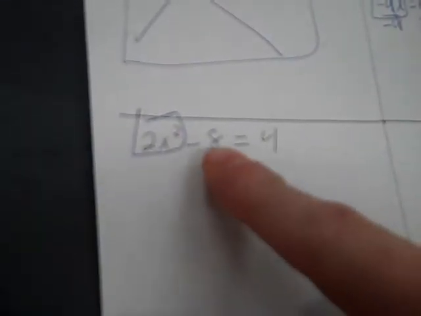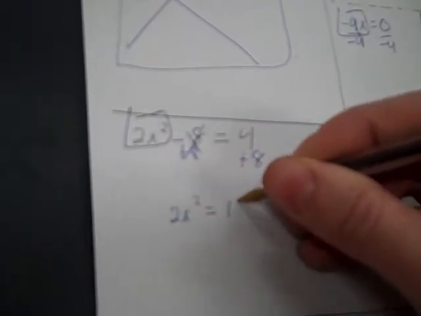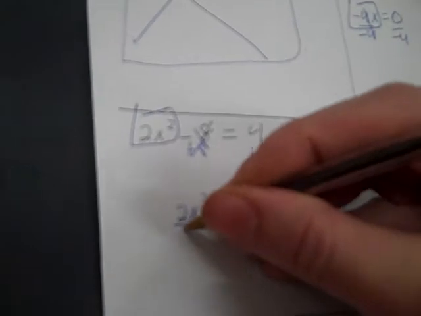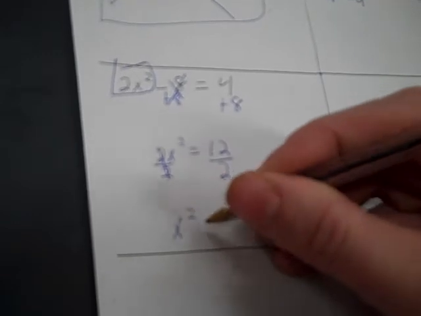Okay, the next one's a quick one. There's two answers, but it's quick because we have x to the second only. When I have it only, just one thing, I don't set up these boxes. I need to isolate the x variable. So I have a subtraction of 8 to undo, so I'd plus 8. So 2x to the second power equals 12. I have a multiplication by this 2 here to undo, so I divide by 2. And x to the second power equals 6.